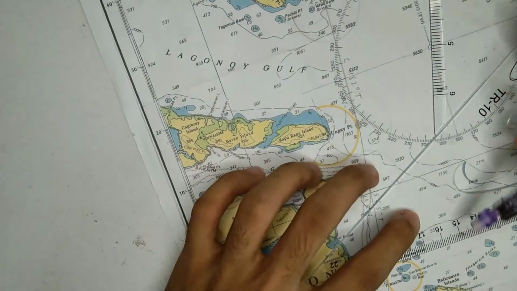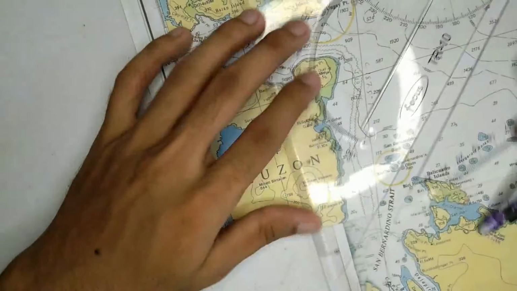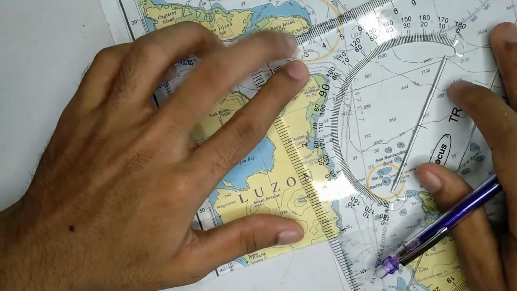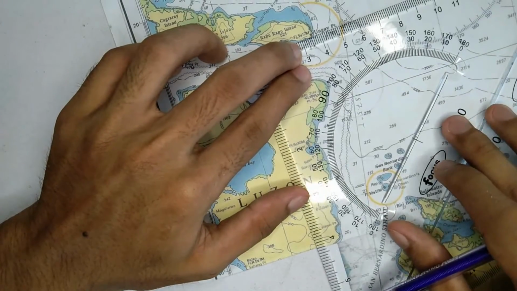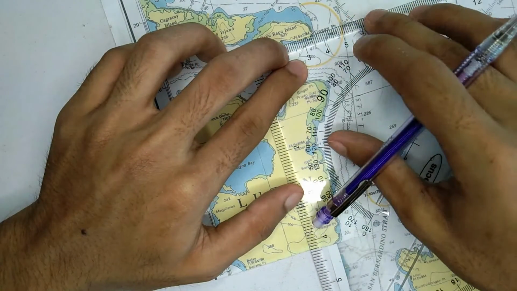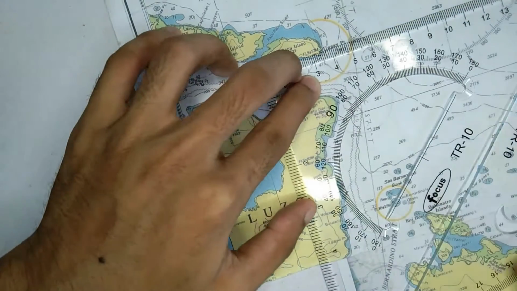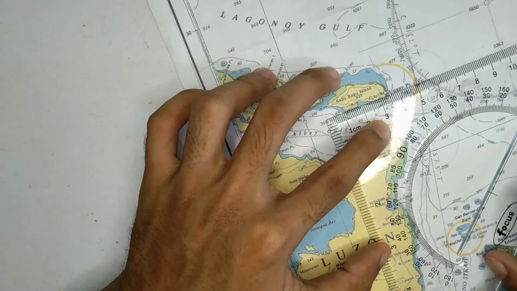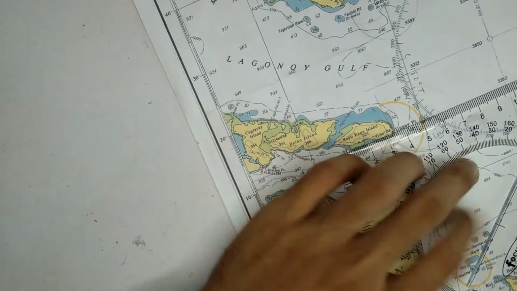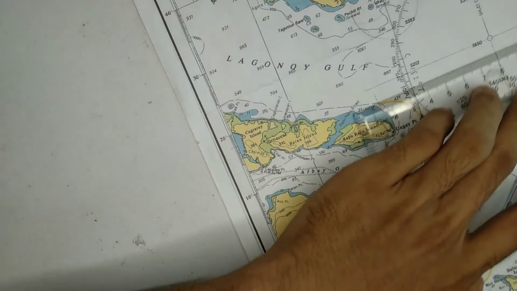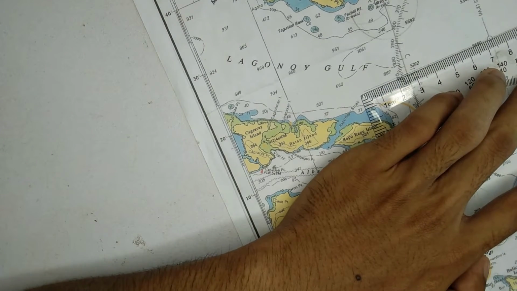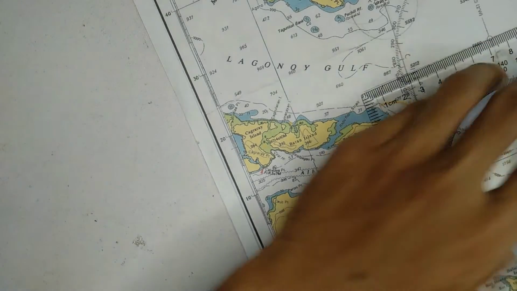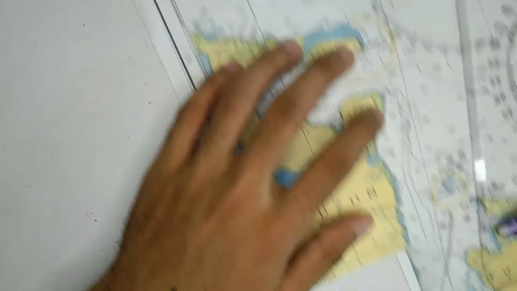The next will be the Umay point. The Umay point is right here, in this waypoint right here. Then drag this one, and we have 270 degrees turning bearing in that waypoint.